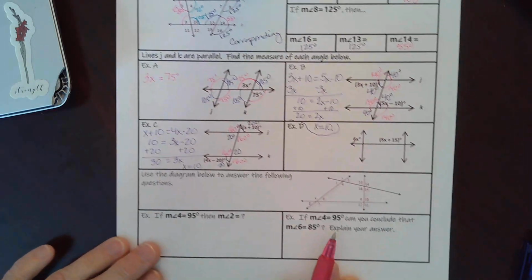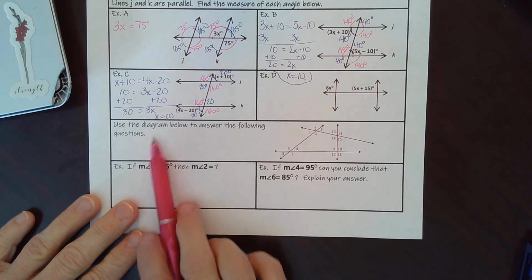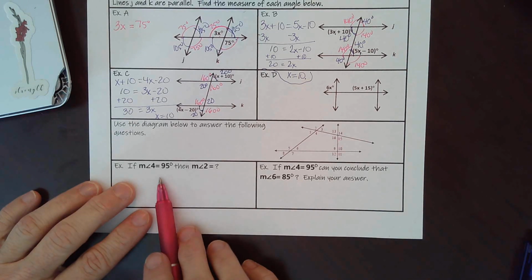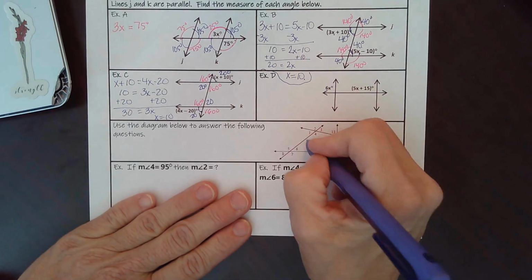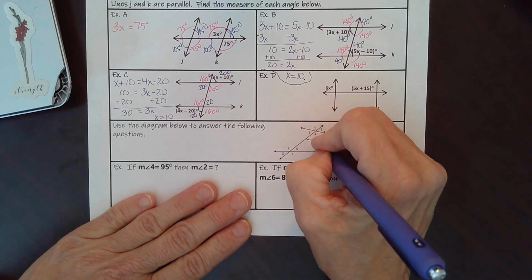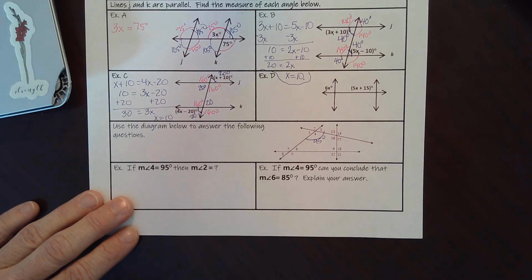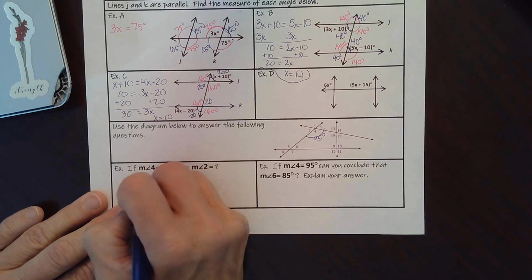But now let's talk about what we have here. The last set of examples says use the diagram below to answer the following questions. This question says if the measure of angle 4 is 95 degrees, then the measure of angle 2 is what?